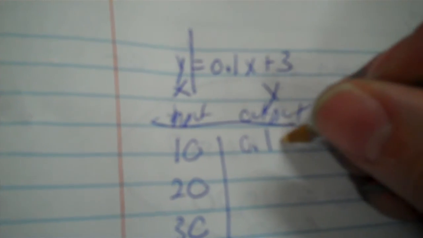Now the y is what we're solving for. We got to figure out what my y's are. So I block the y off and I go to the other side of the equals. I've got 0.1. Now I come to x. Well, x is going to be 10 first, so I put times 10, because that means times x, plus 3. Then 0.1 times 20 plus 3. 0.1 times 30 plus 3. All I'm doing is inserting these where the x is at. 0.1 times 40 plus 3.